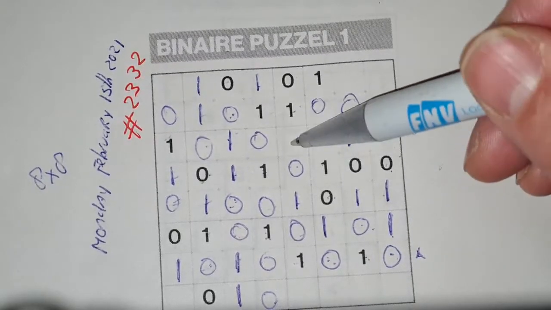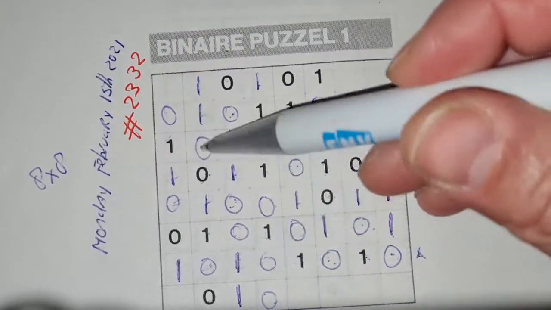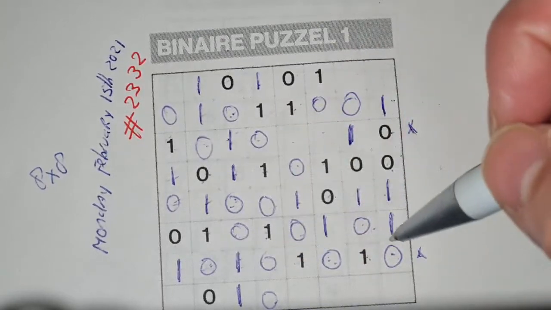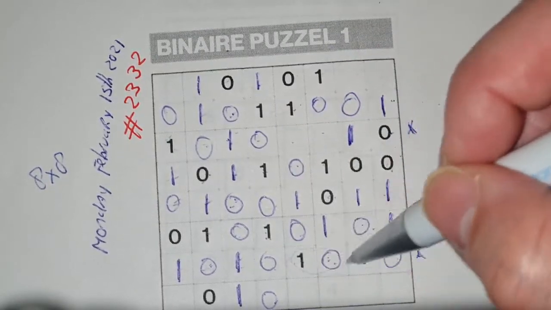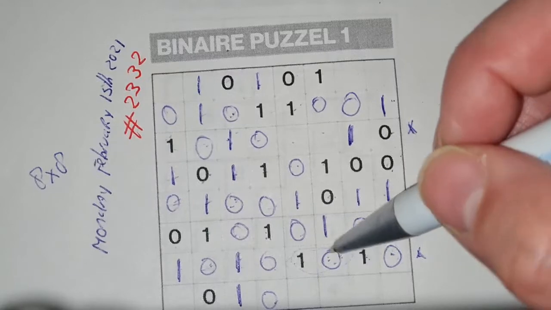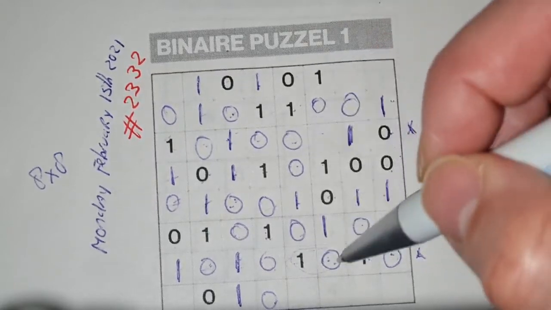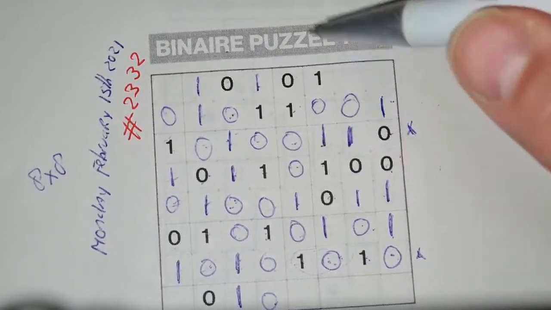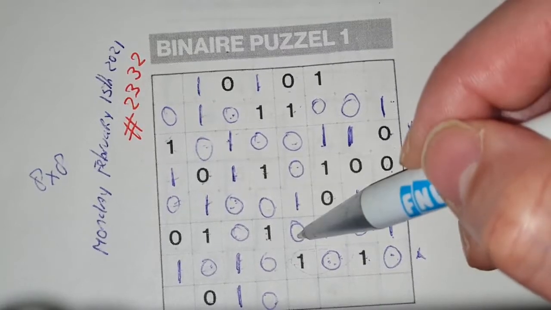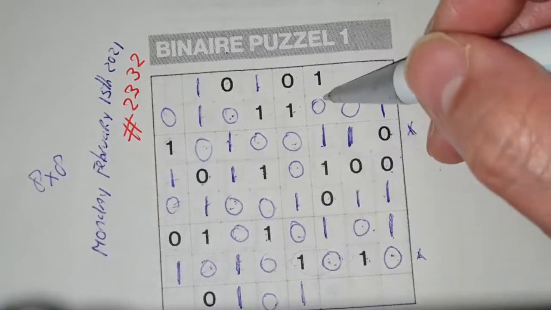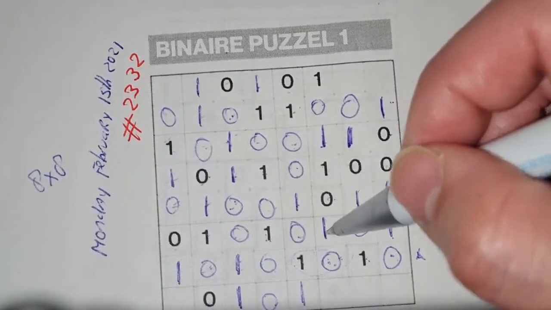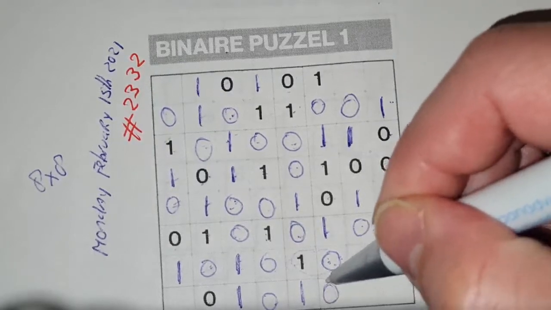0011. Empty box. 0011. So we need to switch these two digits. We have a 1 here, this should be a 0. We have a 0 there, this should be a 1. 1, 2, 3, 4. 4 0s, so the rest are 1s. 1, 2, 3, 4 1s, so the rest are 0s.